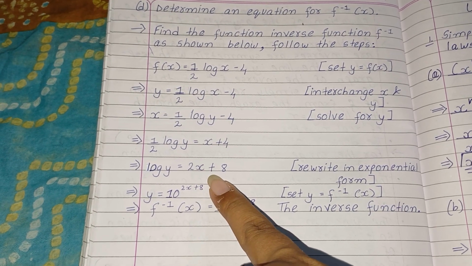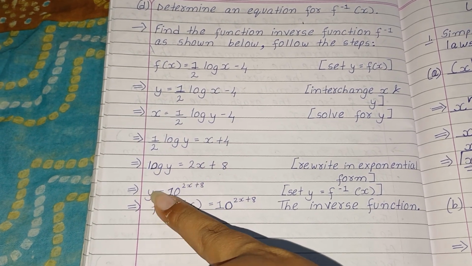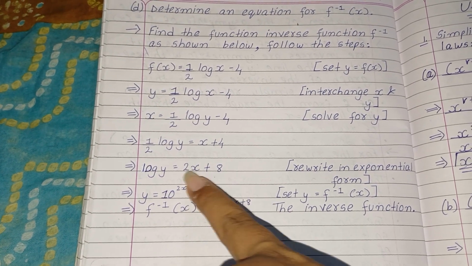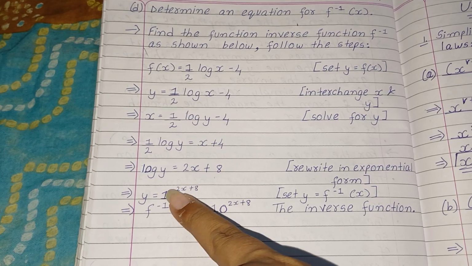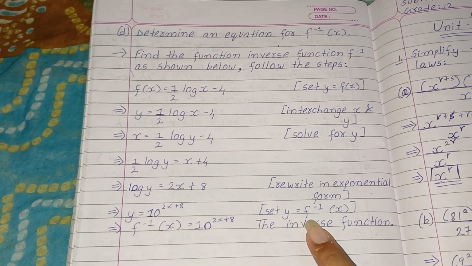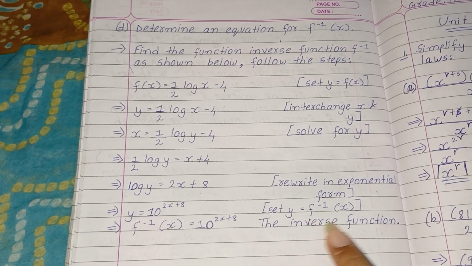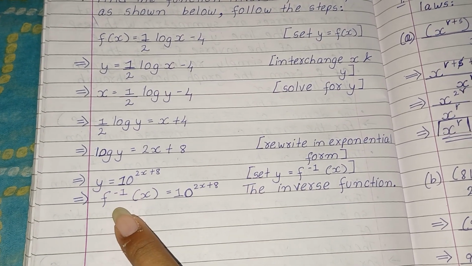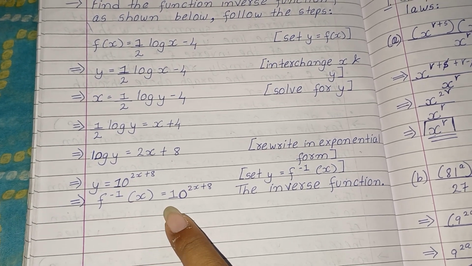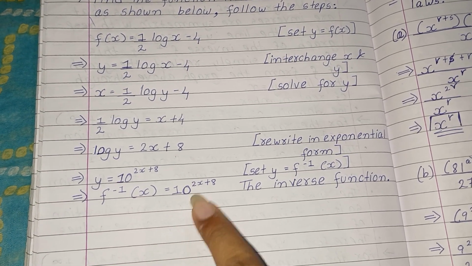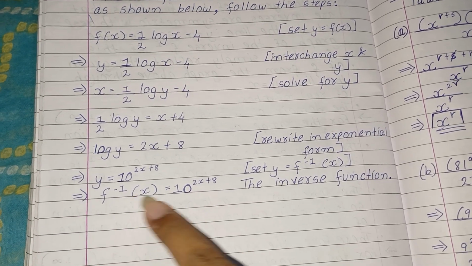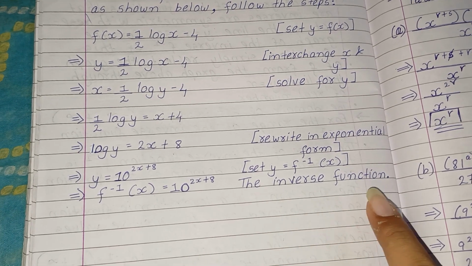Now this will go in the exponent, and y will go first. So y will be equal to 10 raised to 2x + 8. Set y equal to f^-1(x), and we get this. The inverse function is f^-1(x) equal to 10 raised to 2x + 8, and this is our final inverse function.